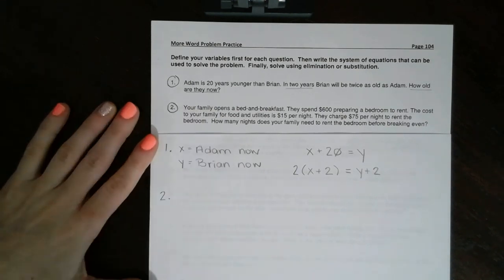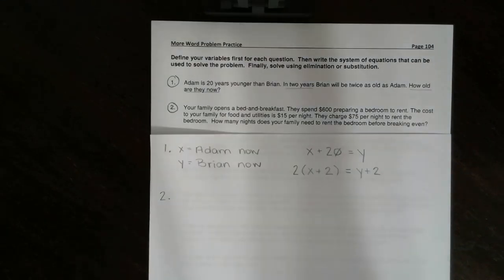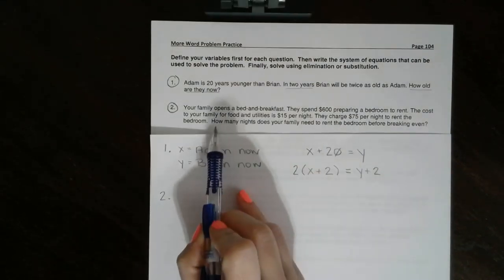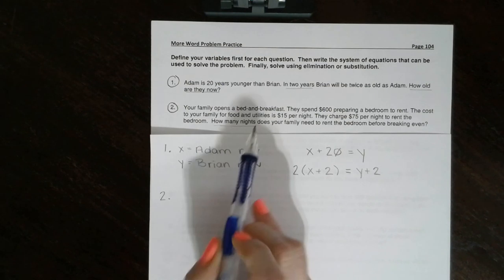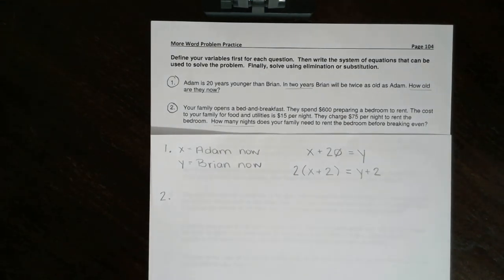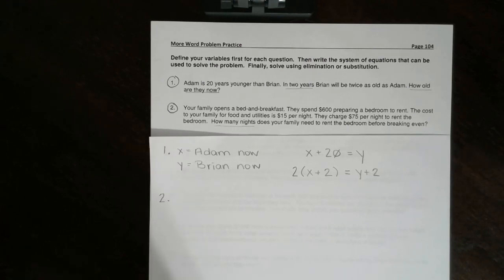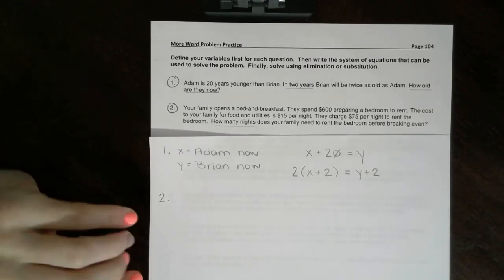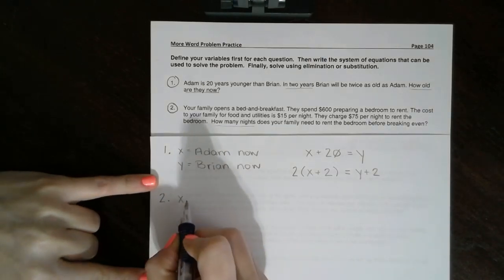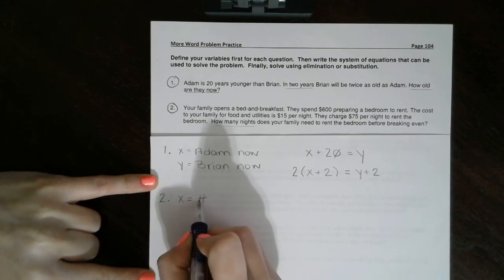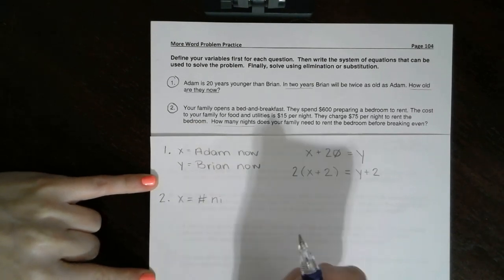So for question number 2, if I'm reading through this, I would figure out that ultimately I need to figure out how many nights I'm renting the bedroom before breaking even. Now this one is a little bit funky. I'm not going to pretend like it isn't, because X represents the number of nights that the room is rented.